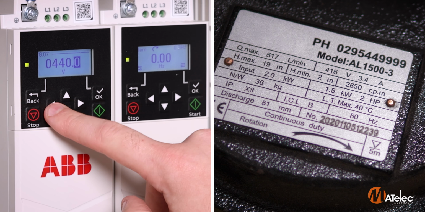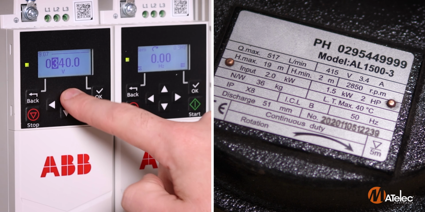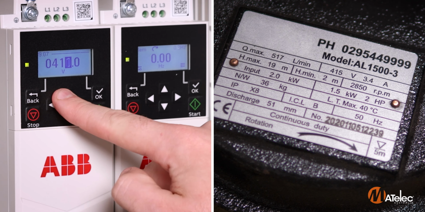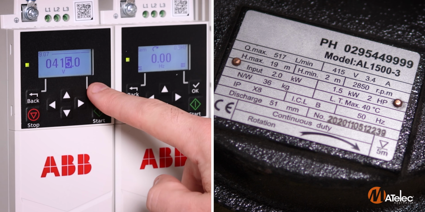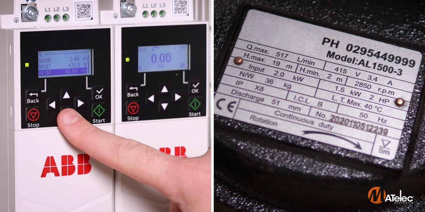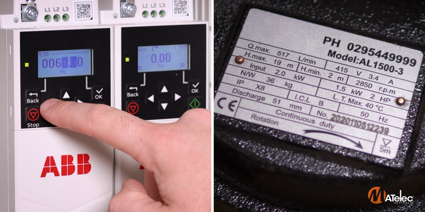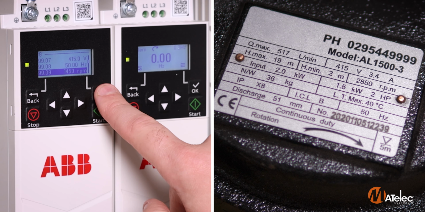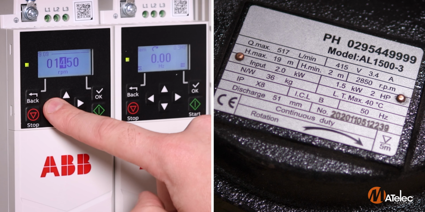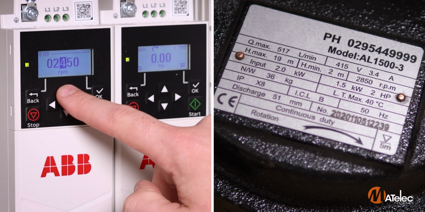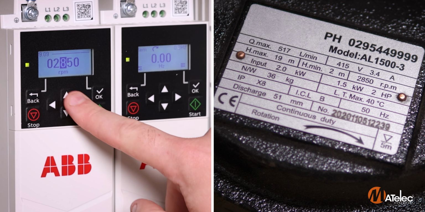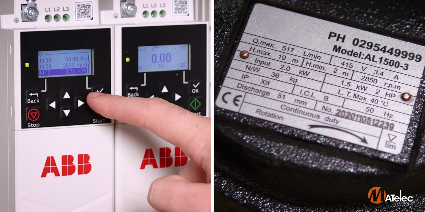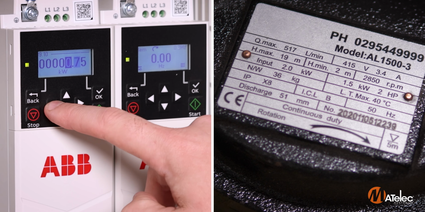99.07, the nominal voltage in volts of the connected motor. 99.08, the nominal frequency of the connected motor in hertz. 99.09, the nominal speed of the connected motor in RPM. And 99.10, the nominal power of the connected motor in kilowatts.